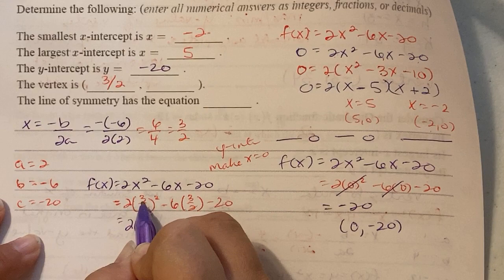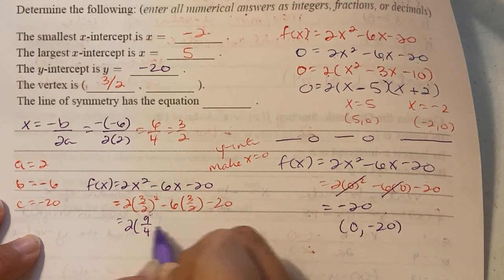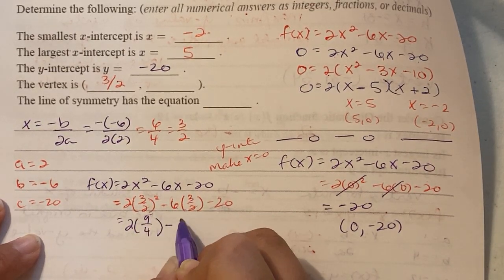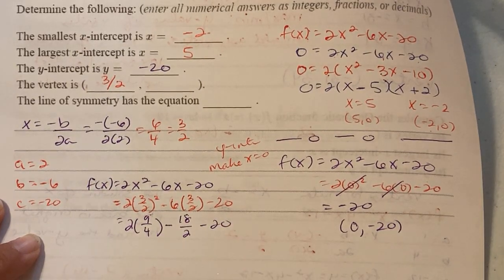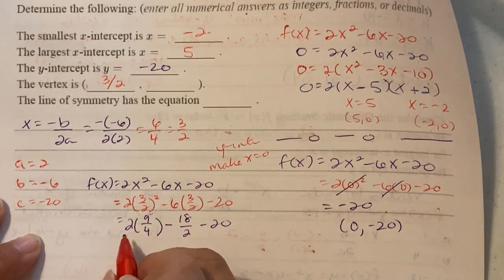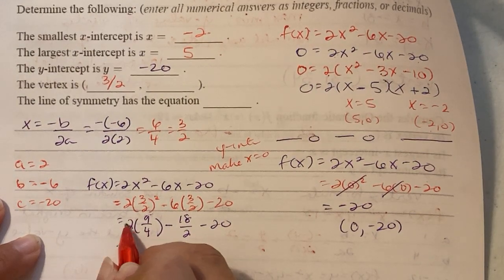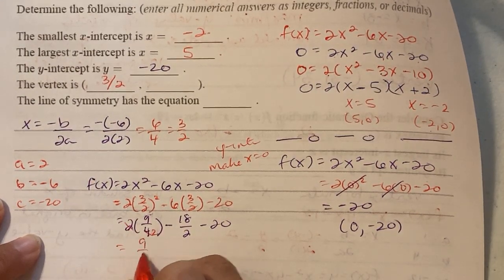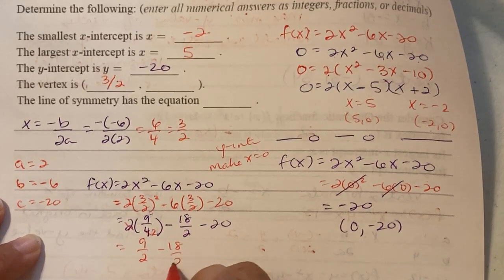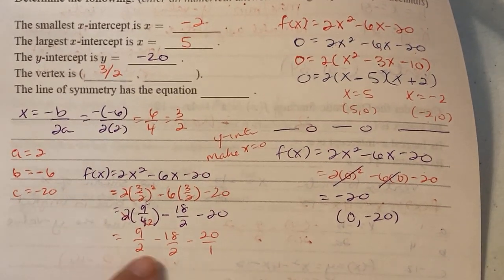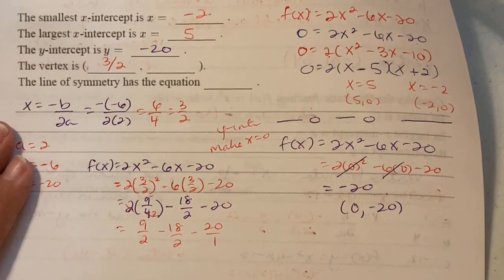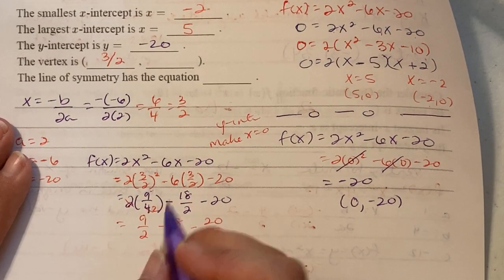So 2 times 3 squared is a 9. 2 squared is a 4. 6 times 3 is 18 over 2 minus 20. 2 can go into the 4 twice. So I see 9/2 minus 18/2 minus, I'm going to write 20 over 1 because we have fractions here.